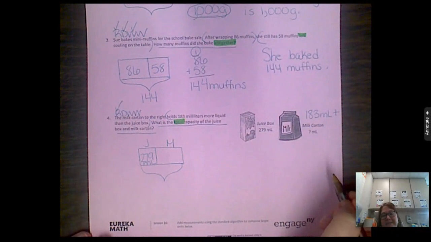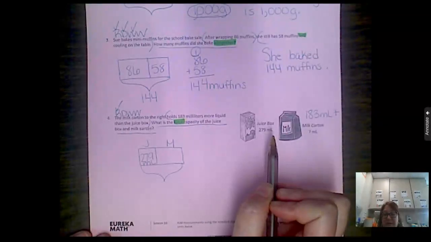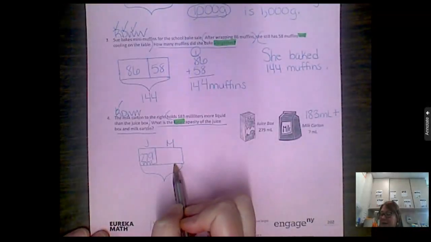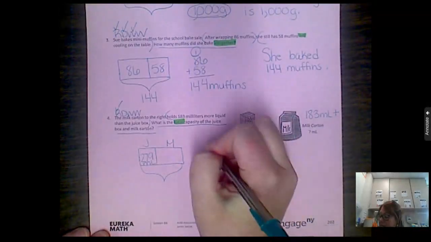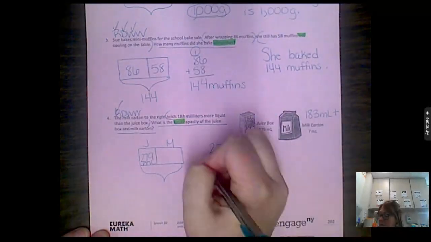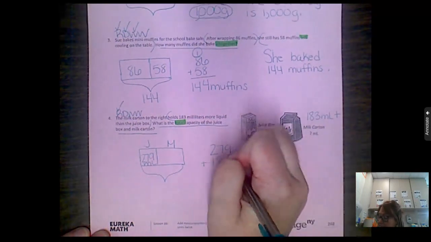We had a problem like this yesterday, right? Where we said that it was kind of tricky because our problem only had 2 numbers in it, but this actually ended up being a 2-step problem. And this is reminding me of that problem a lot, okay? So first of all, to find the capacity of the milk carton, I need to take the 279, which is the juice, plus the 183.